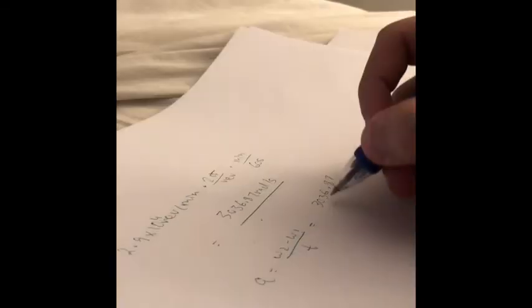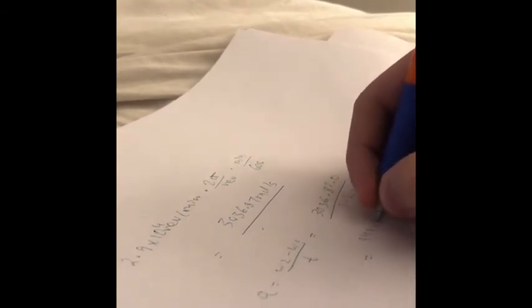So we have omega 2, which is 3036.87, and omega 1 is 0, so it is just minus 0 over the time. The time is 3.2 seconds as given, so this would give us 949 radians per second squared.